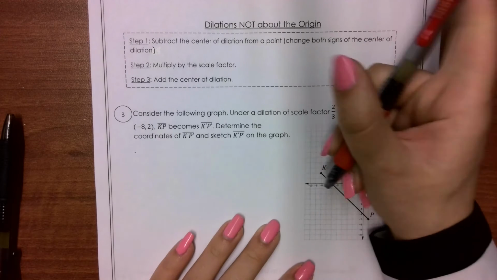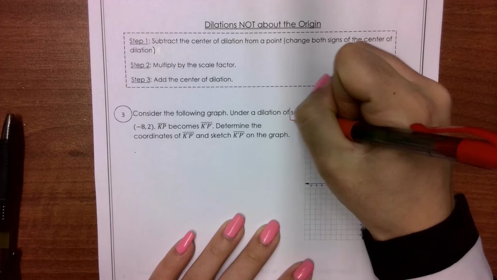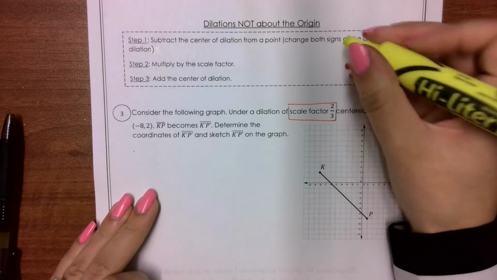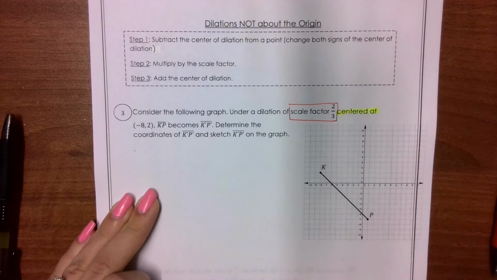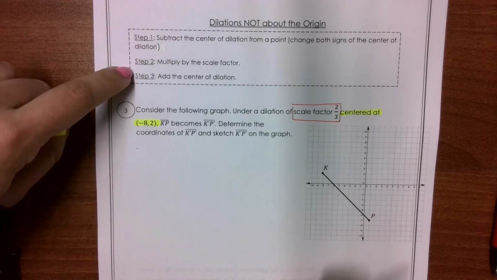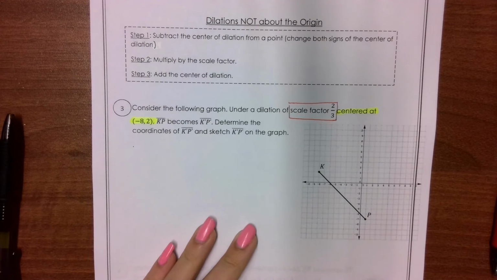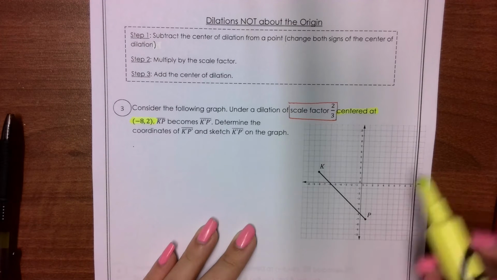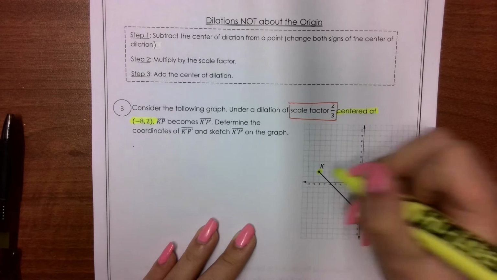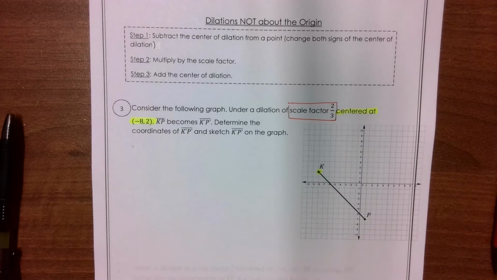So we need the scale factor, which is 2/3, and it's centered. Notice it's not centered at the origin, or it says about the origin. It's at a point. That's how you know, okay, I have to do these 3 steps because it's not at the origin. So where is my center of dilation? It's at -8, 2, the same location where K is. That's where we're going to dilate it.